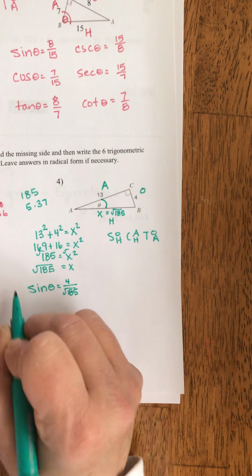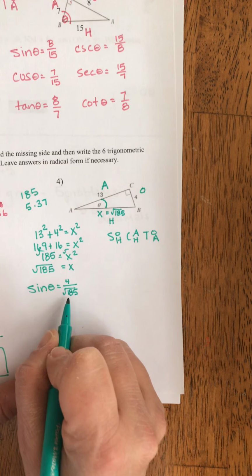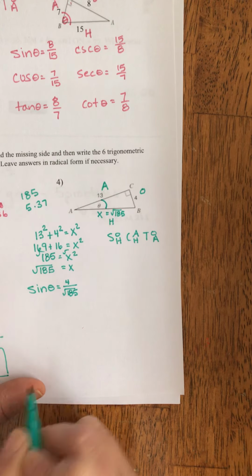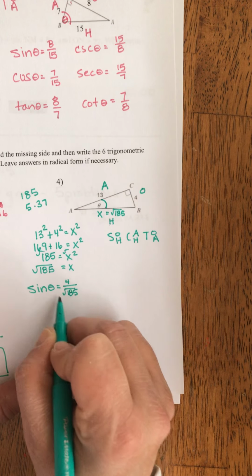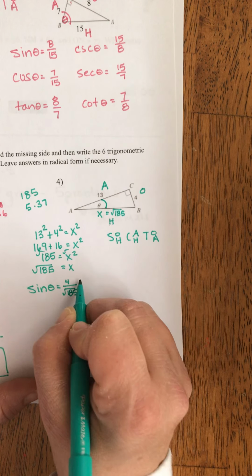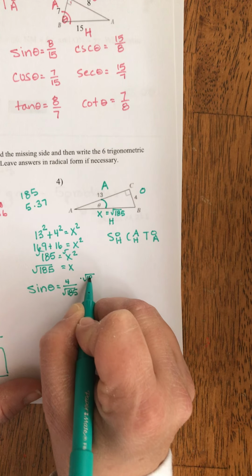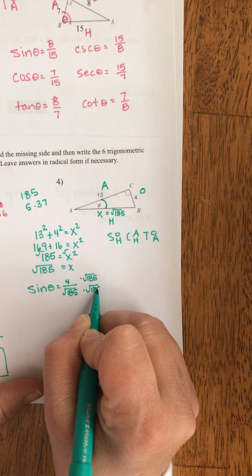Now, this is where we get to a step. I don't know if you've had this already this year, so I'm going to take it slow. We cannot leave an answer with a radical in the denominator, and here's how we fix it. It's called rationalizing the denominator. When you end up with a radical in the denominator, to get rid of it, you multiply the top and the bottom by that radical. Okay?